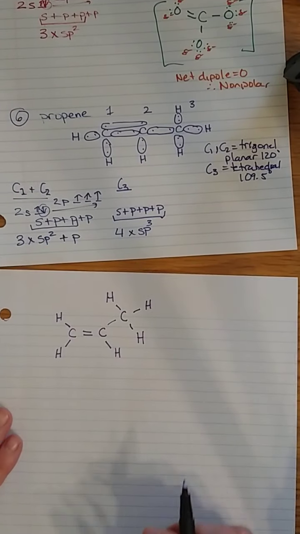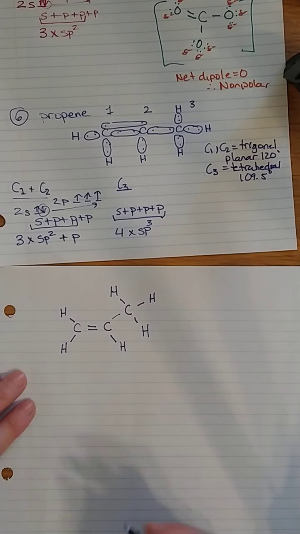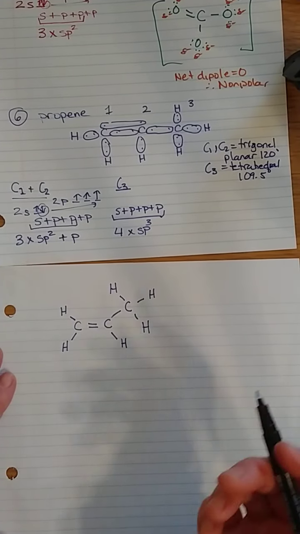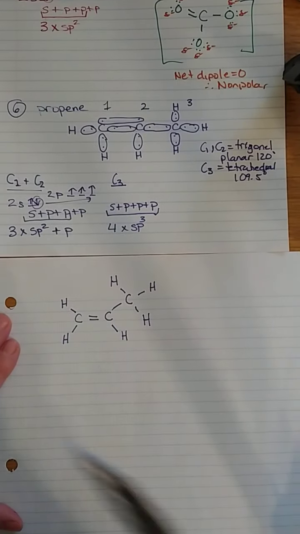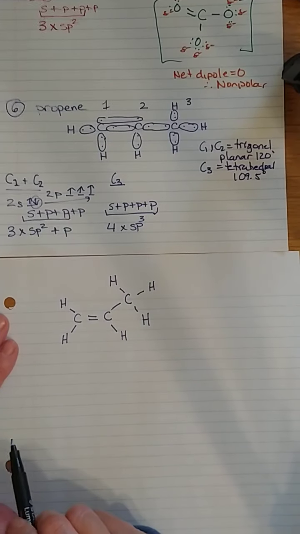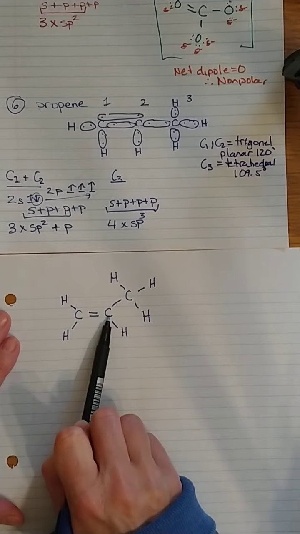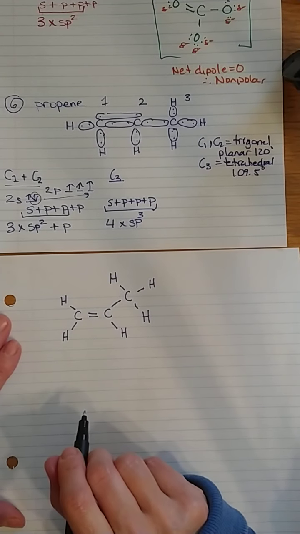So that's why these long organic compounds, all these hydrocarbons, have these bent shapes like this, because we draw them in a straight line because it's easy, but its actual geometry, this is what propene really looks like. Trigonal planar, and then your tetrahedral.